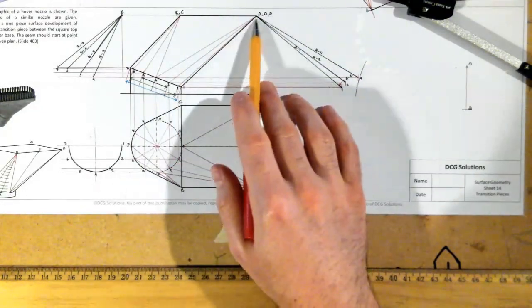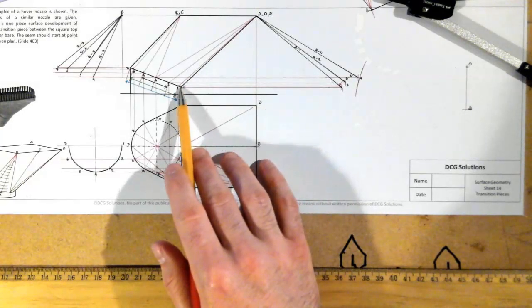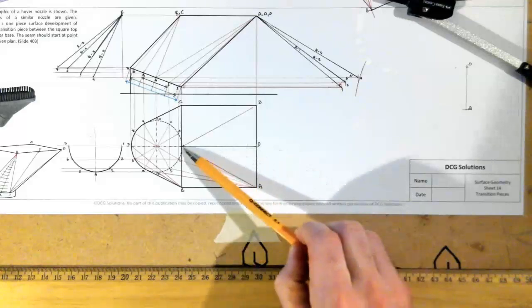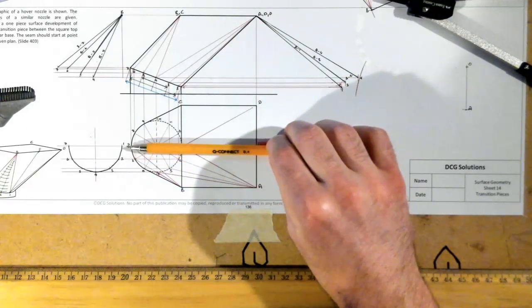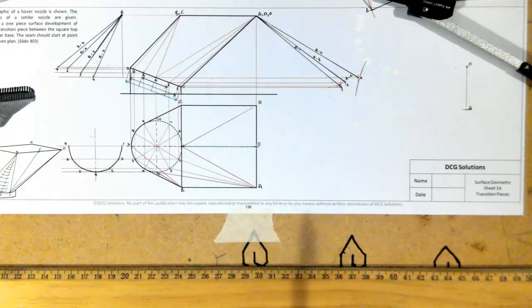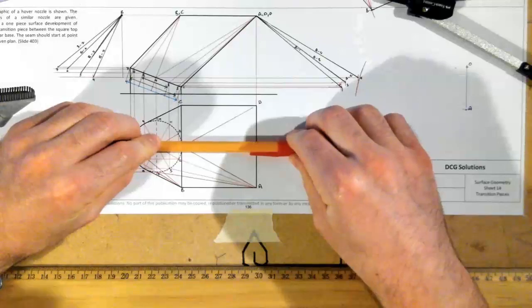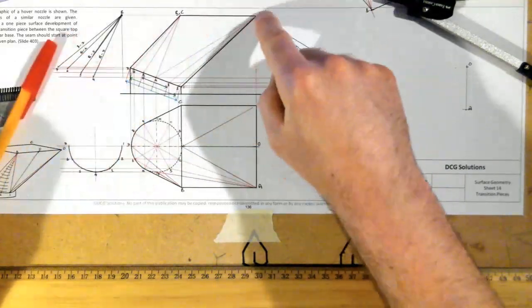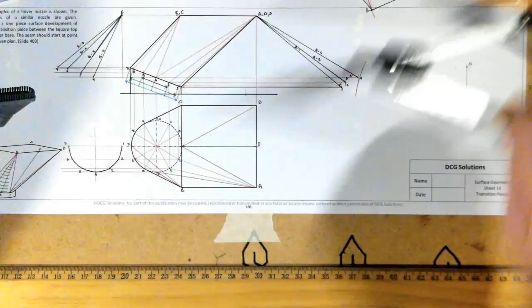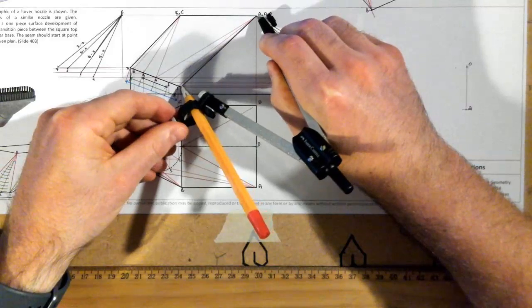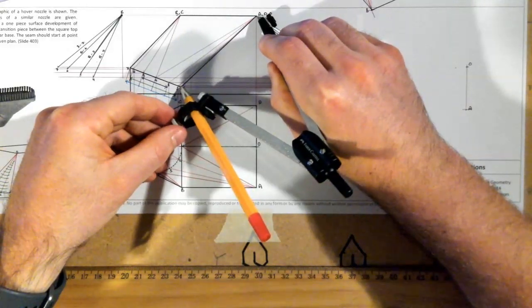And the reason that line there, O1, is actually the true length already, and it's already worked out, is because my O1 in plan is parallel with the XY line. And any line that is parallel with one of the principal planes in one view means it's a true length in the other. So because it's parallel in plan with the XY line, that means it is a true length in my elevation. So I can just take that straight from the elevation there, O1. There we go. Take that distance from O to 1.